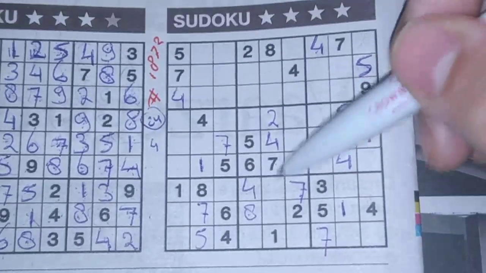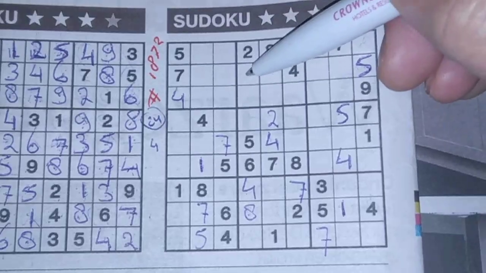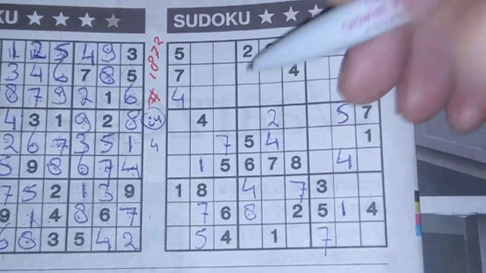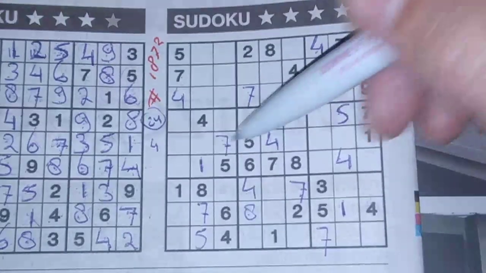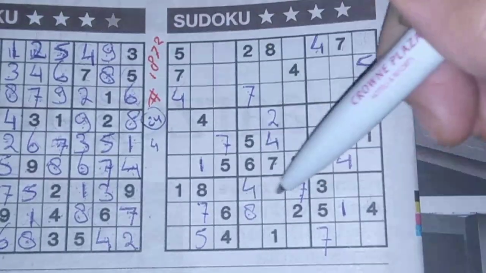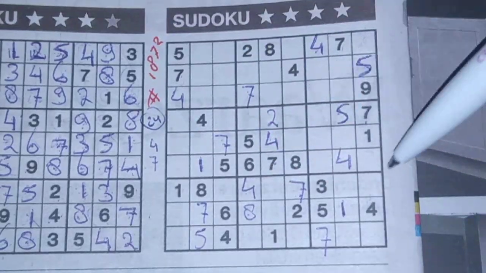7 in this column, 7 in the middle column. So the column next, only 2 places for the 7 should be here or there. We see here 7, no 7 there, 7 should be here. And all the 7s are used. I can see digit number 2. Now I can continue with the 5.